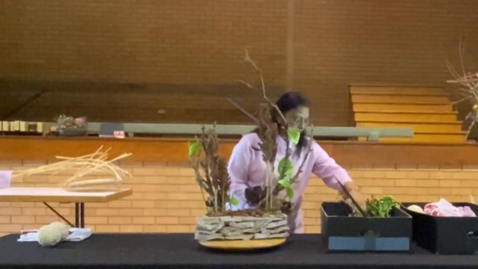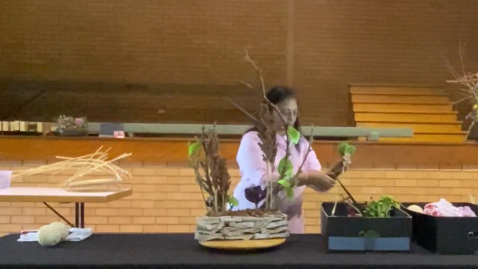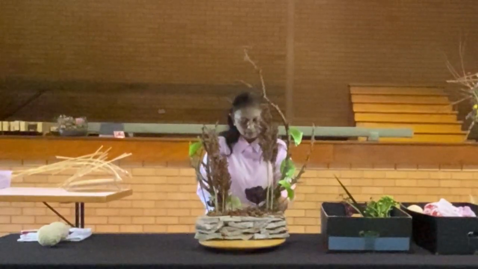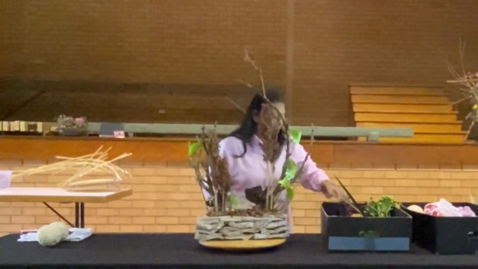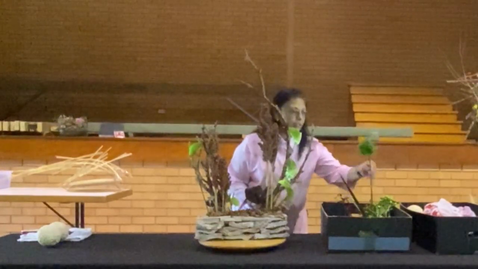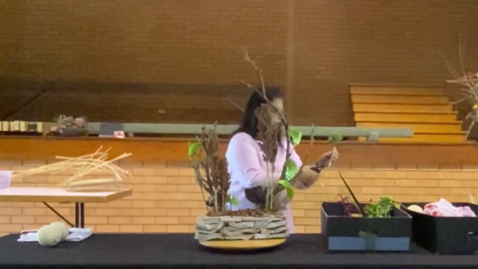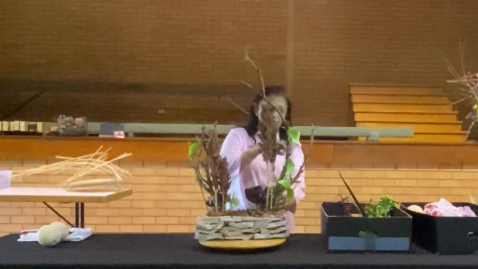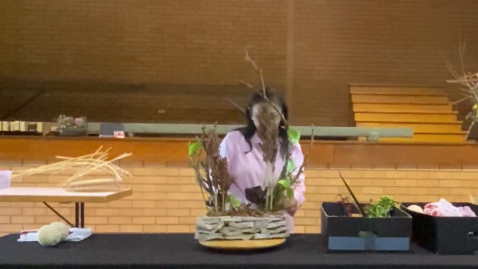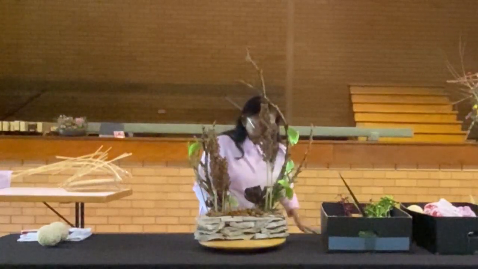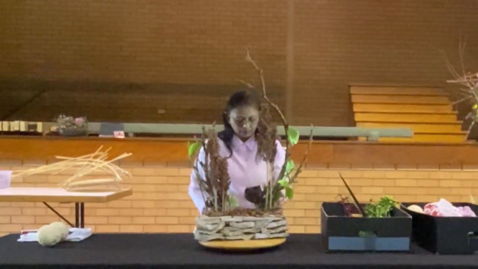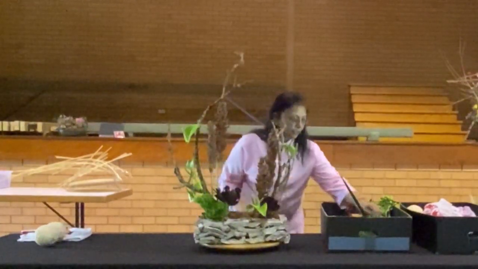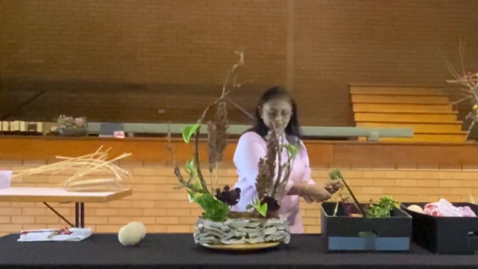I've used oasis and there's some plastic underneath because this container was not waterproof. And I'm using the Trix carnation for the texture. It's a really good texture for this design, because this is rough and these are smooth, but the Trix gives it all that sort of a pushy look. You can put a few things at the back to give it depth as well.